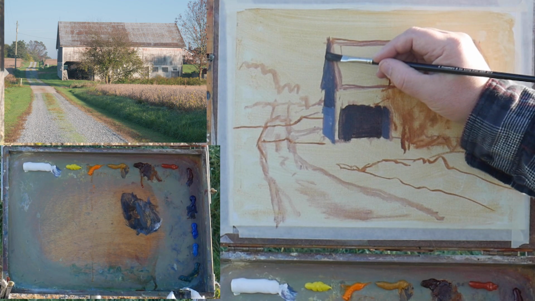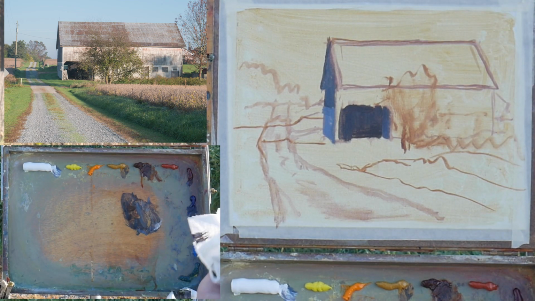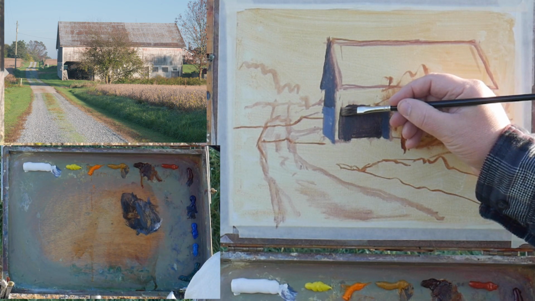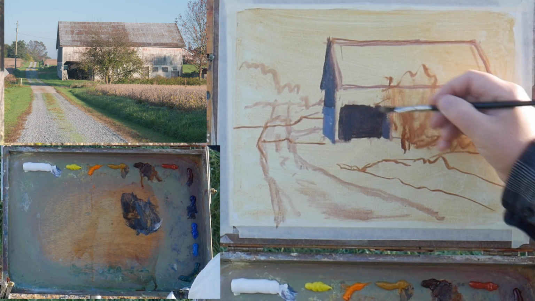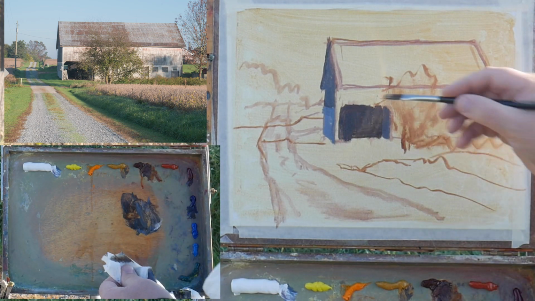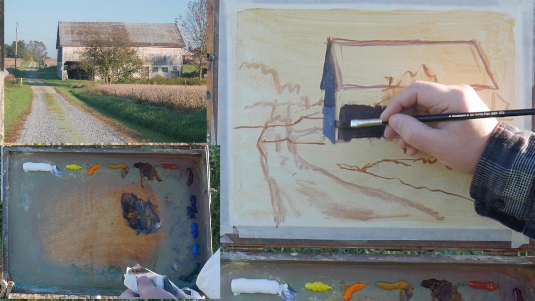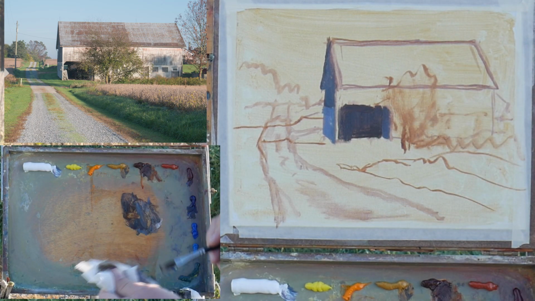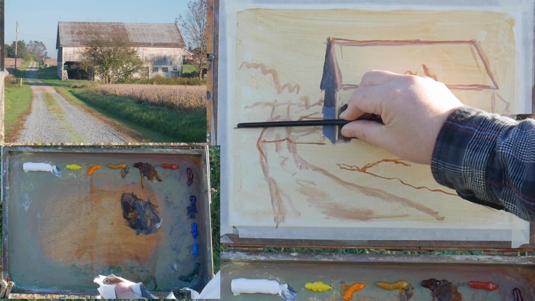And right in here we get just a hint of fairly dark again. Want to make sure that your vertical lines are pretty much perfectly straight up and down, unless you want your barn to look crooked.